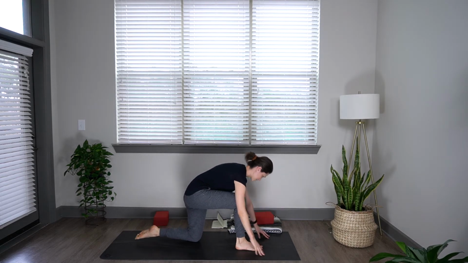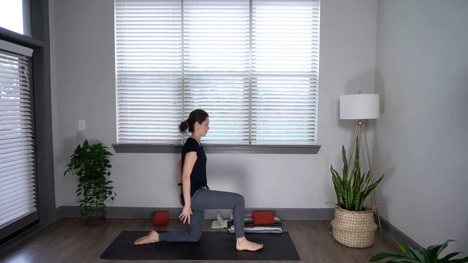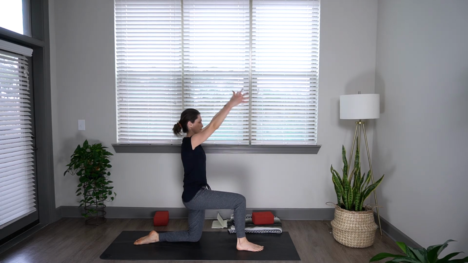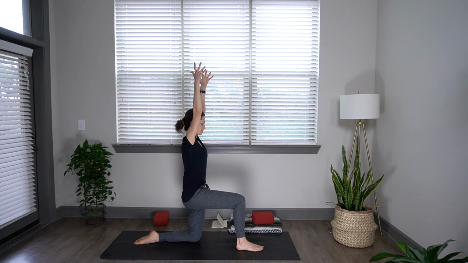Lower the left knee, come onto the top of the foot. Left hip is directly over the knee, bring the arms up. Feel that left glute. Give it some feedback if you need. We want this to be active here.